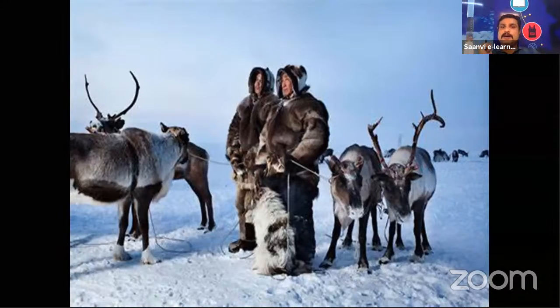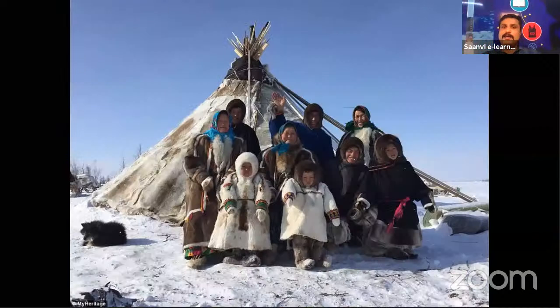See, this is one of the Eskimos' life. You can see here, a man is standing with a deer. And here, a small house you can see, a family photo you can see here. How their lifestyle once you see. Small children like you. Okay, so it's a family. How their house you see, some animal, fox or dog, something, some animal laid there.